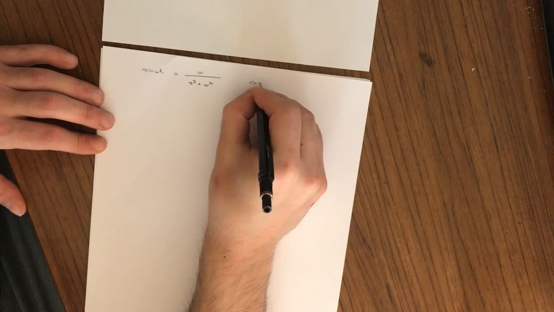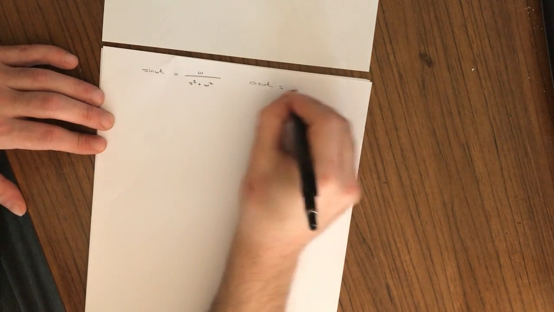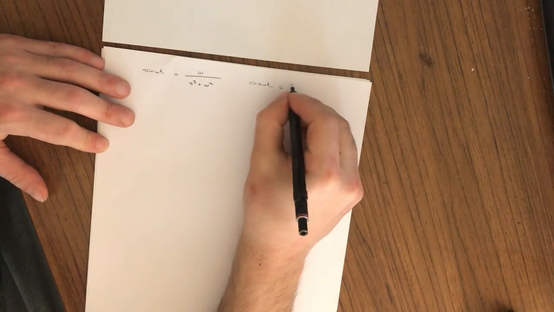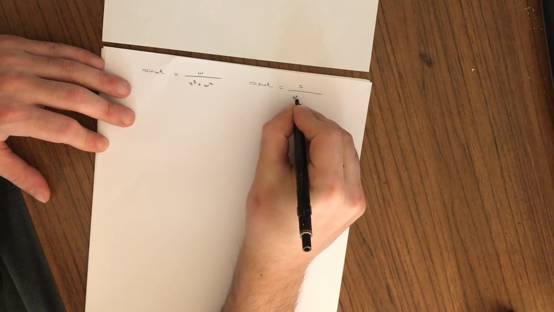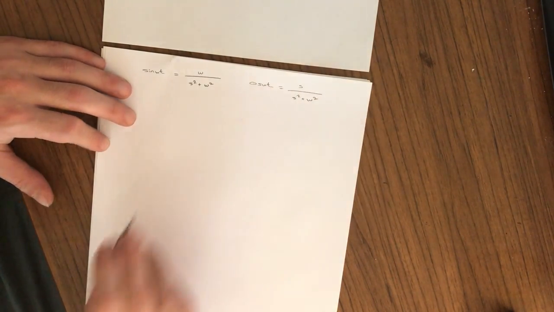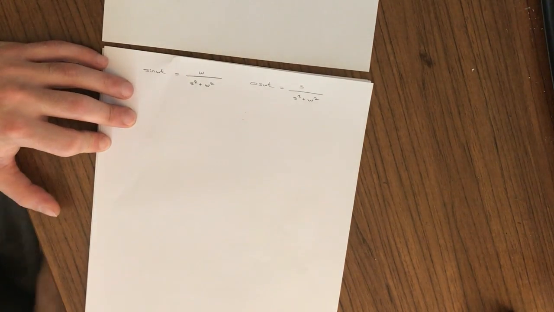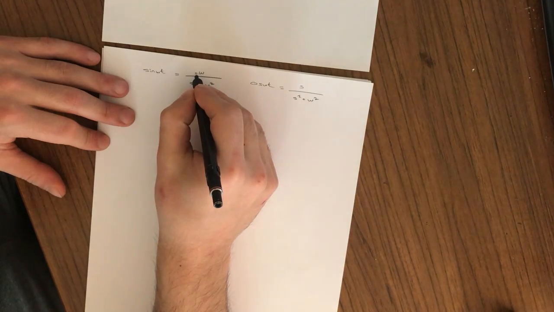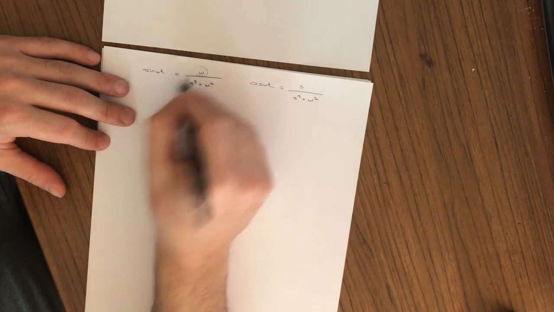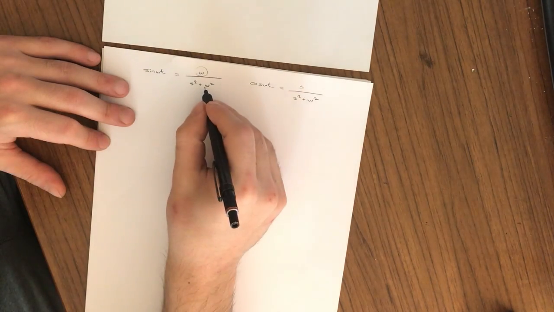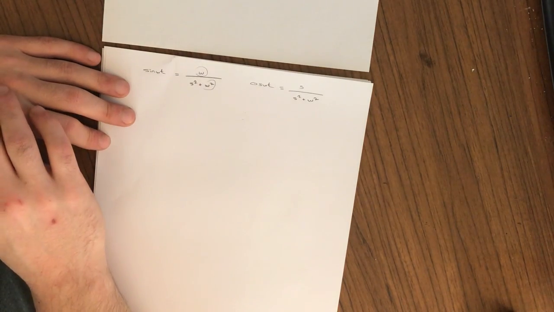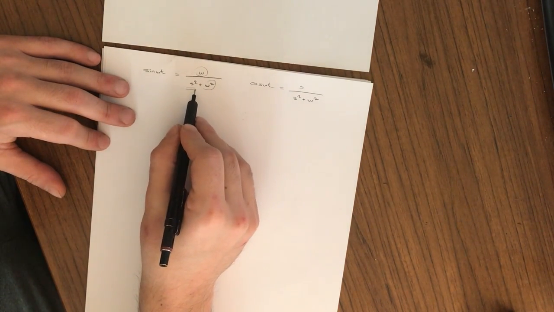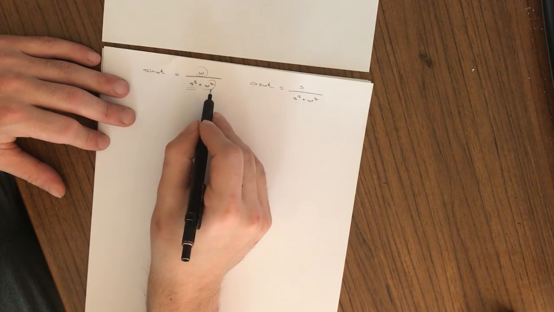And for cosine omega t, the Laplace transform is s over s squared plus omega squared. This means that for the Laplace transform of sine, whatever term you have in the numerator, you have the square of it in the denominator, plus the square of the s term.